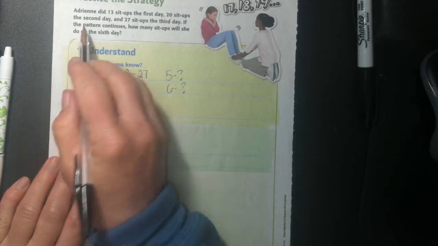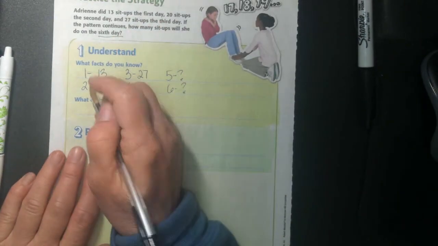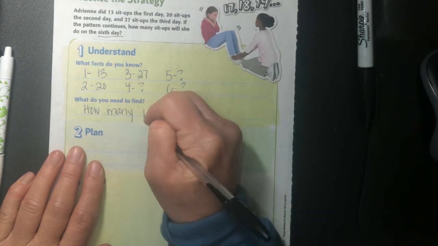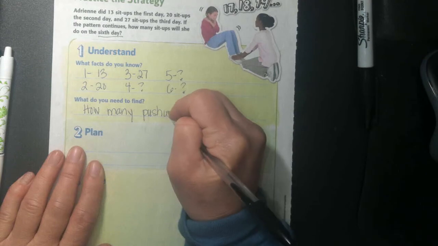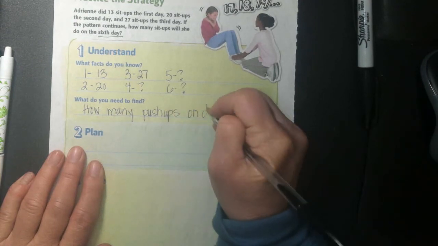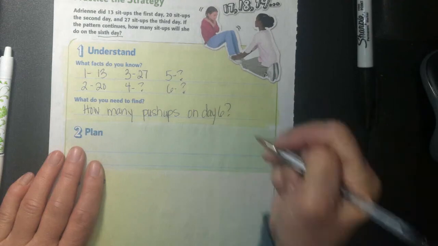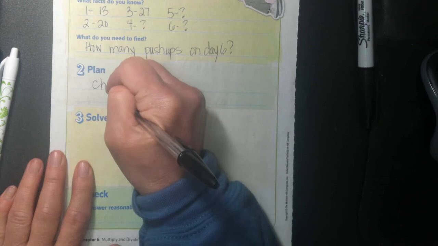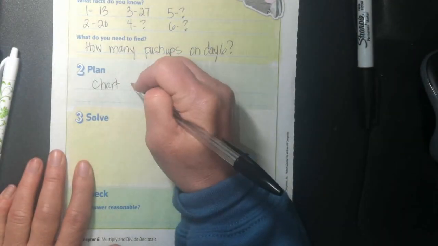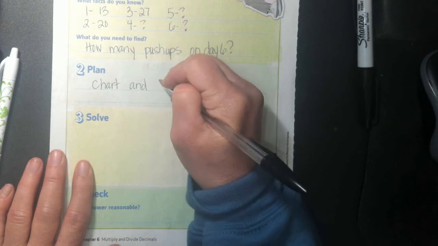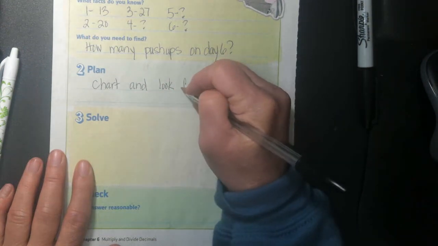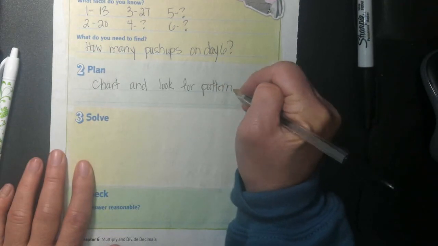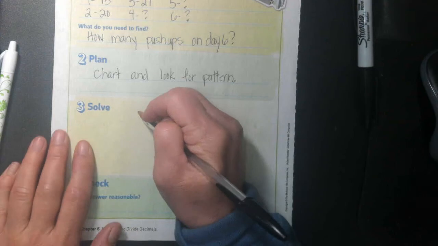What do I need to find? The sixth day. So I need to know how many push-ups can Adrian do on day 6? Here's my plan. I'm going to make a chart. I like charts and look for a pattern. Alright, here's my chart and my pattern.